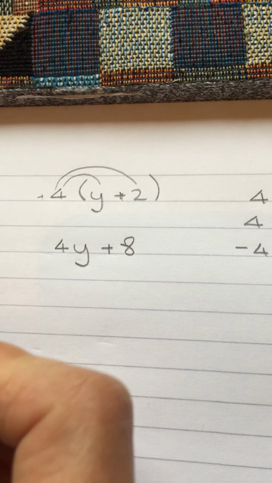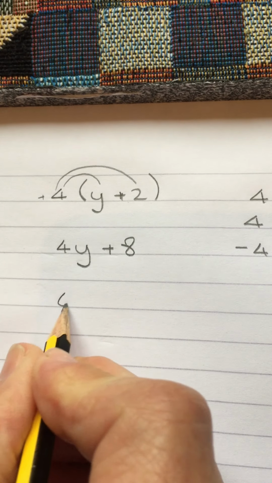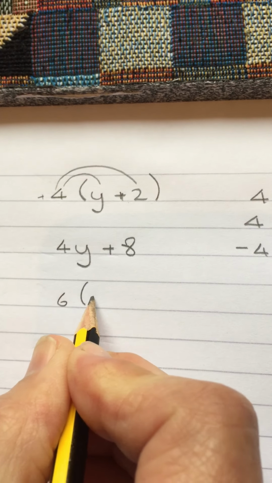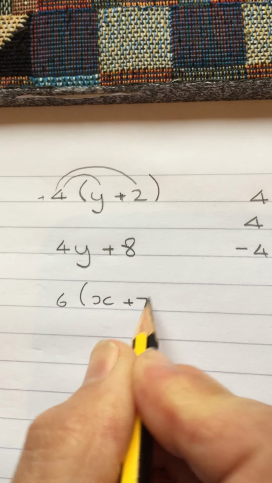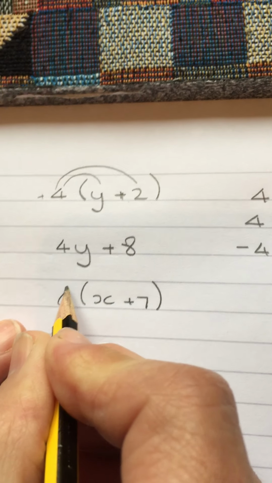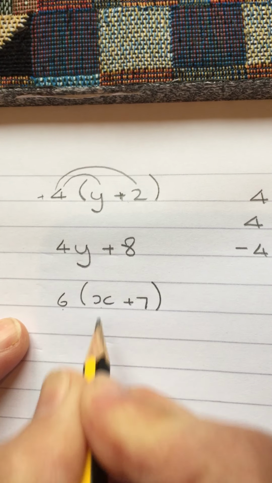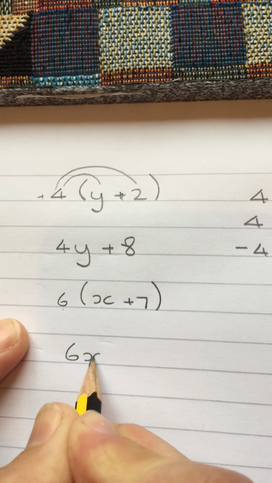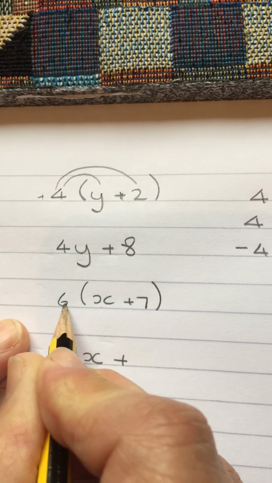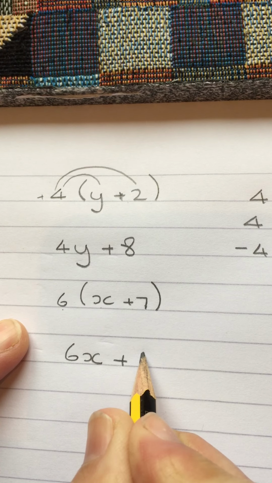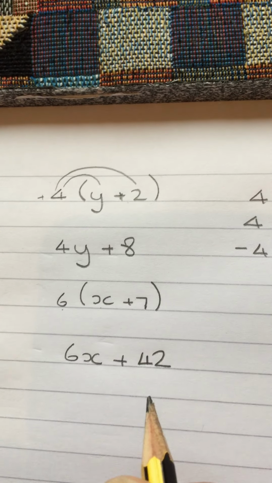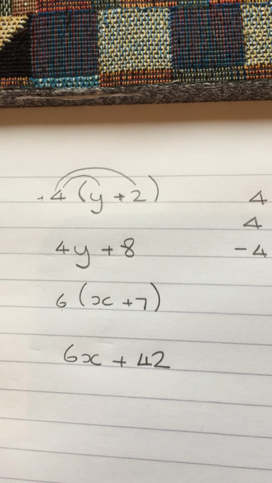Second one, we're going to do 6x in brackets plus 7. So we multiply 6 by x to give us 6x plus 6 7s. Do you know that, Ben? 42. Well done. 6 7s are 42.